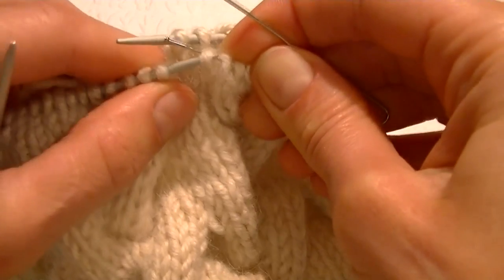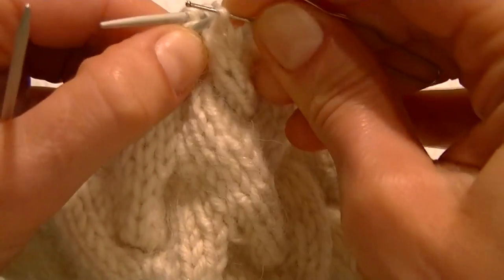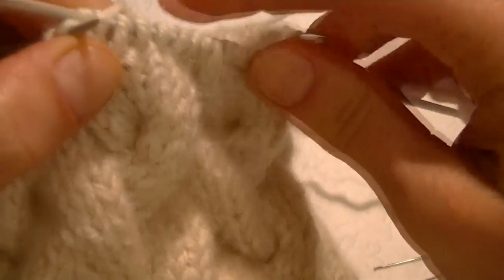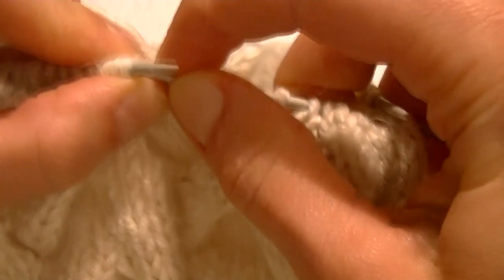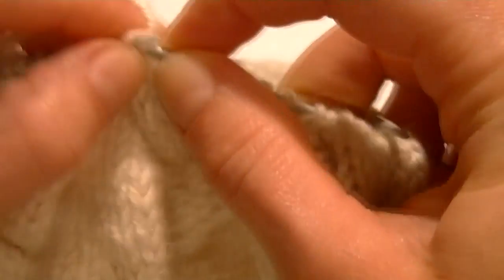And knit 2 knit stitches together. Next 2 knit stitches. So we repeat the pattern till the end of the row, our 12th row. Next 5 rows we knit without decreasing stitches.